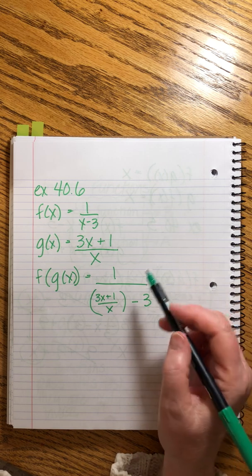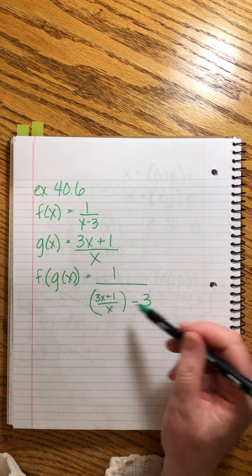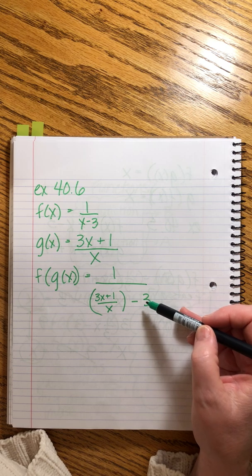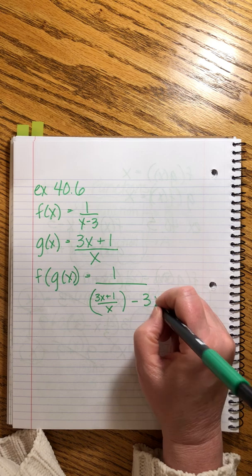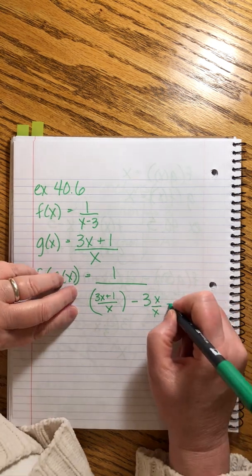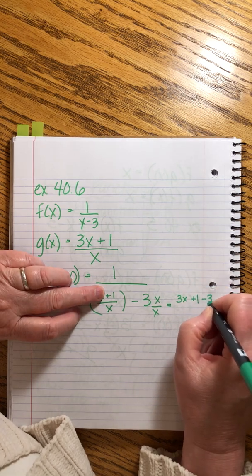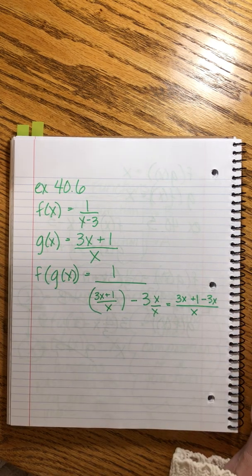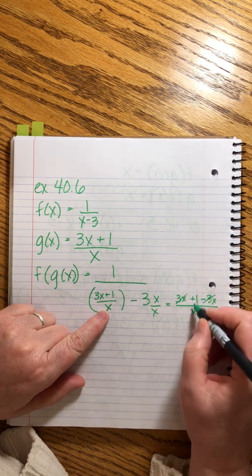All right, so we have to simplify this somehow. So we're going to use our complex fraction knowledge to sort this out. In order to be able to do this subtraction, we're going to have to multiply this number by x over x, so that we'll have matching denominators. And that will give us 3x plus 1 minus 3x over x. Then these two cancel each other, so we just have 1 over x.